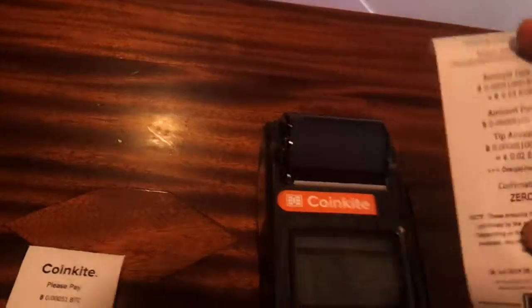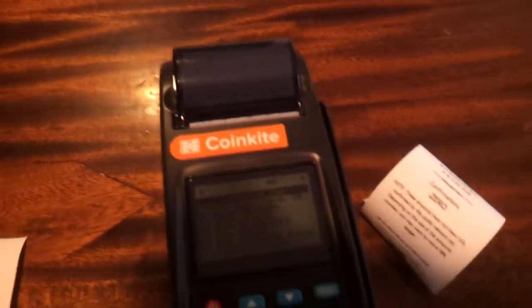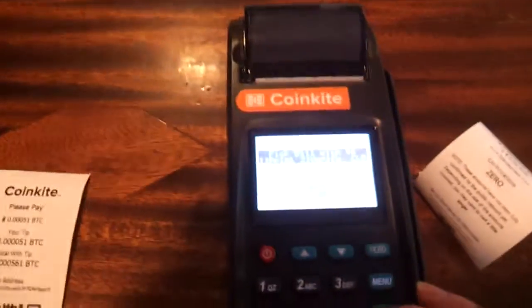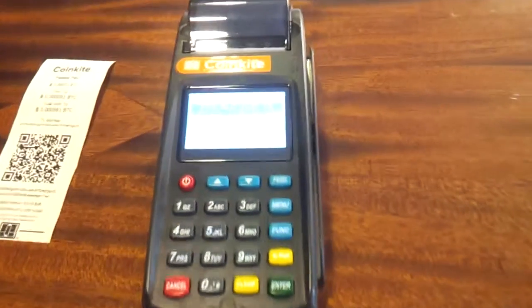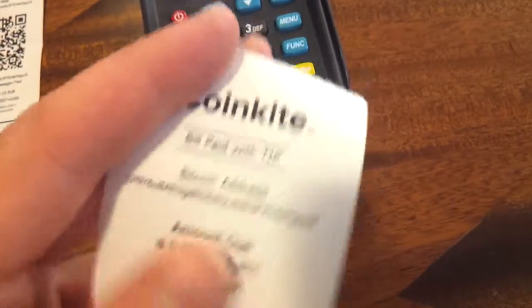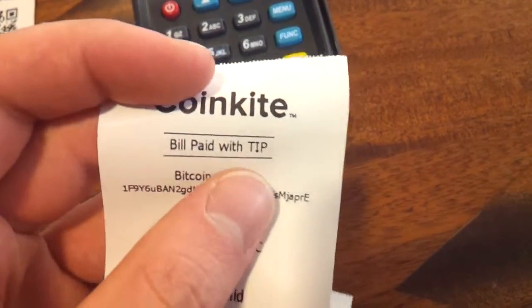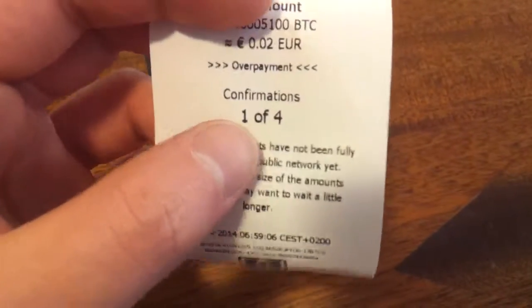Once that time had passed, while the bill was in the print and verify bills menu, once it got confirmed, it automatically printed this receipt, which said bill paid with tip, and confirmations 1 of 4.